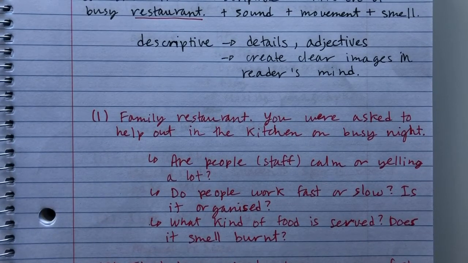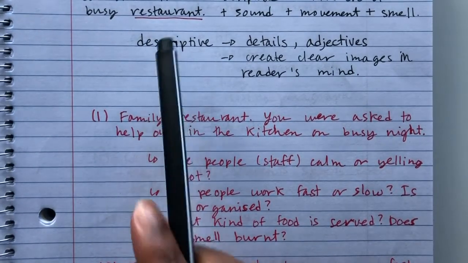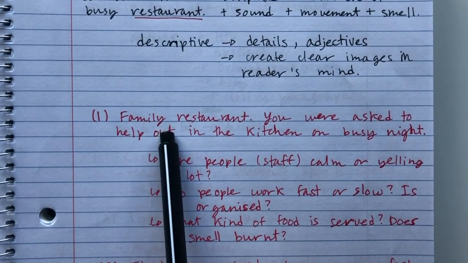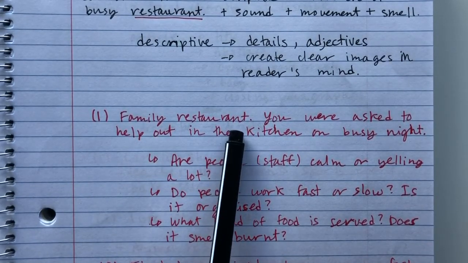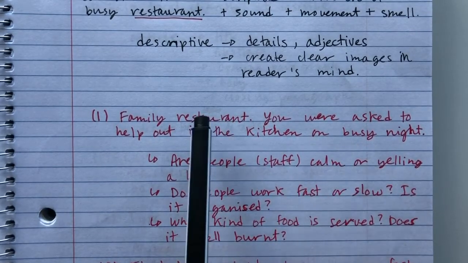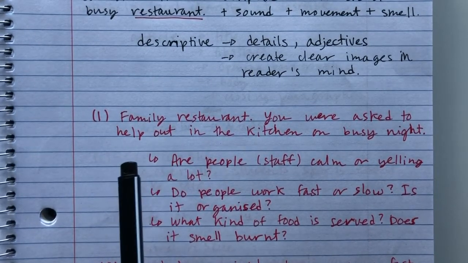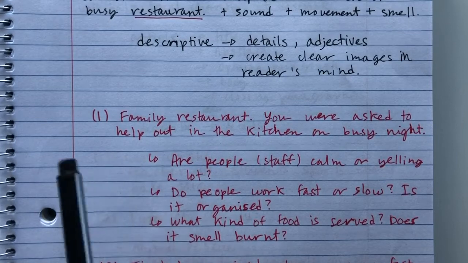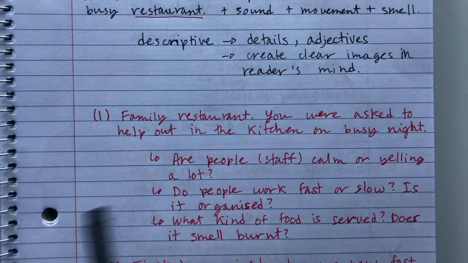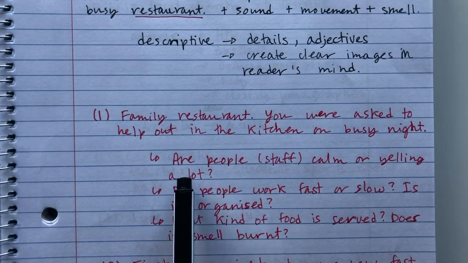The first is a kitchen of a busy restaurant. We have to figure out what that restaurant is, right? So first idea is to make it a family restaurant. So you were asked to help out in the kitchen on a busy night of your family's restaurant. It could be your grandma, your grandpa, your aunt, your uncle, your parents. You decide. Your cousin, you decide. Okay, let's look at 3 points that can help us develop the idea.